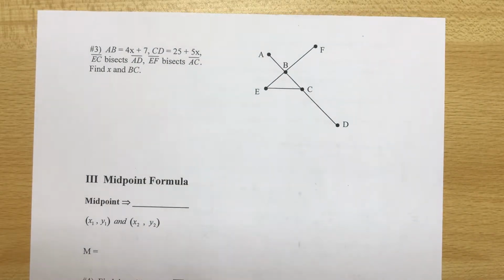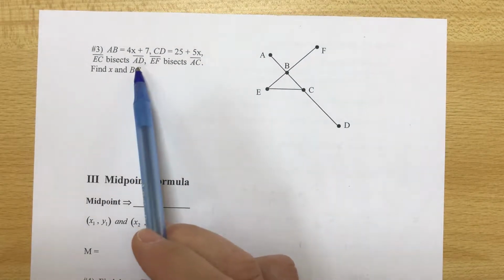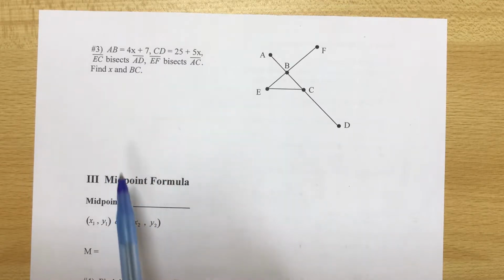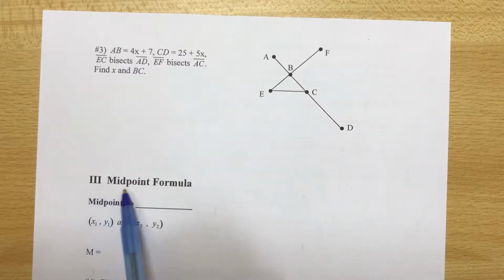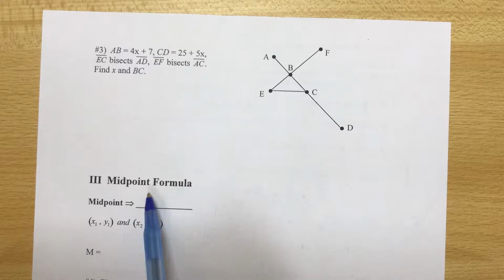Okay, we're back for part 2 here. We're going to skip 3. We'll come back to that at the end. We're going to get down to this section here, 3, which says midpoint formula.